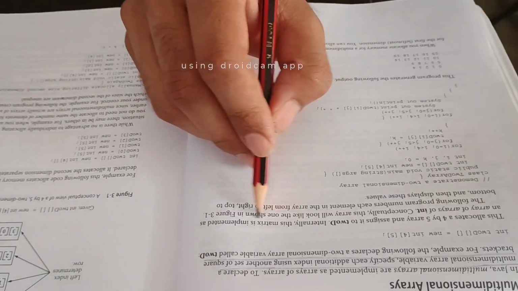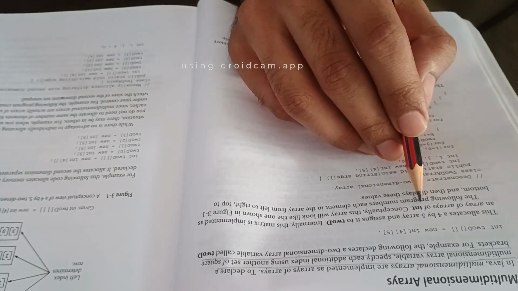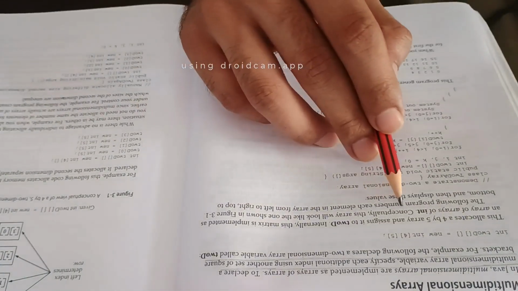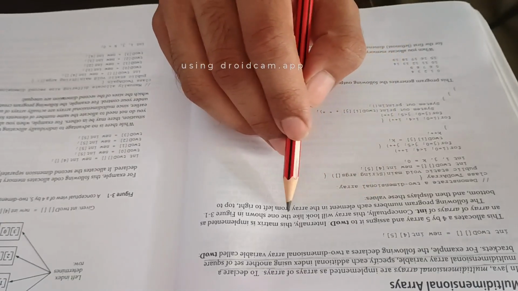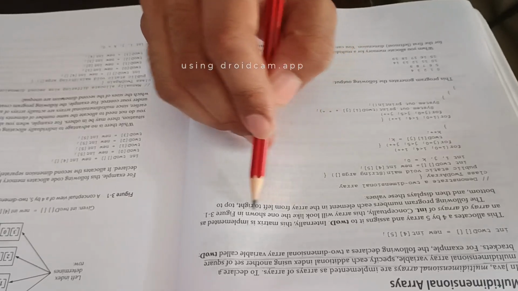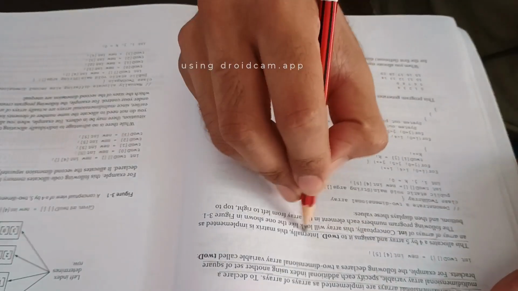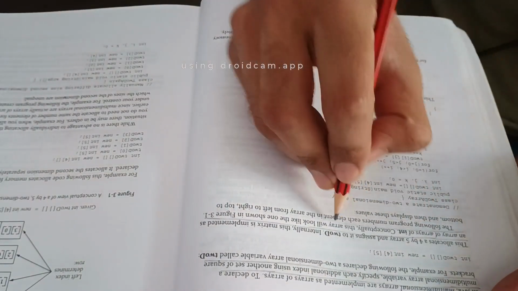Internally, this matrix is implemented as an array of ints. Conceptually, this array will look like the one shown in figure 3.1. Okay, so let's take a look at this figure.